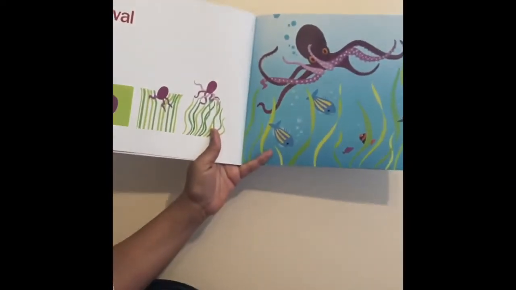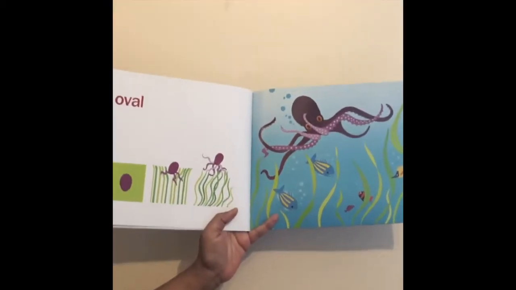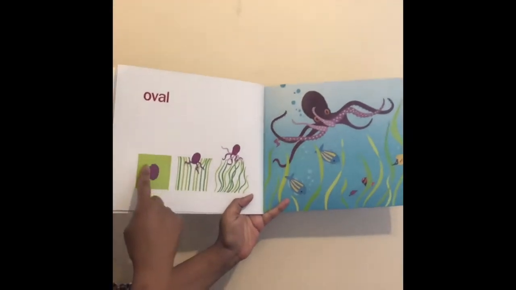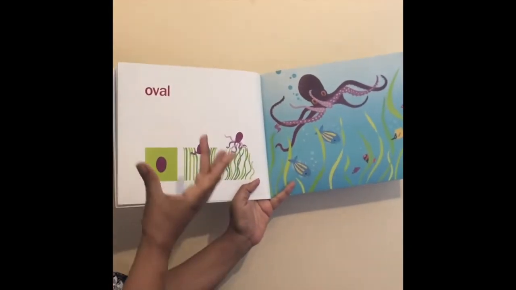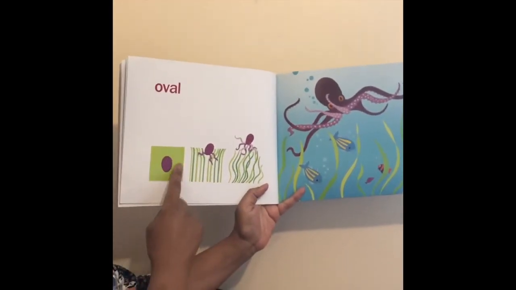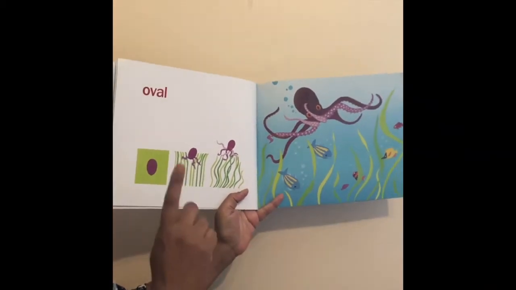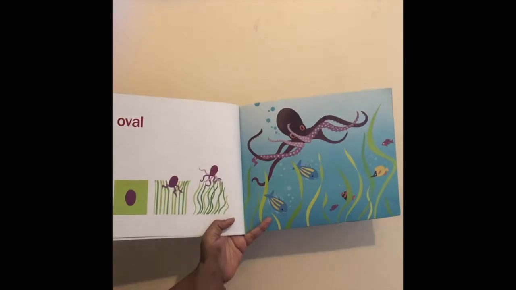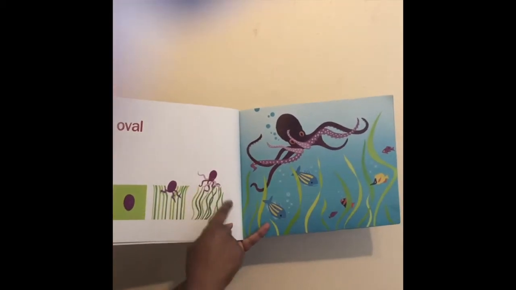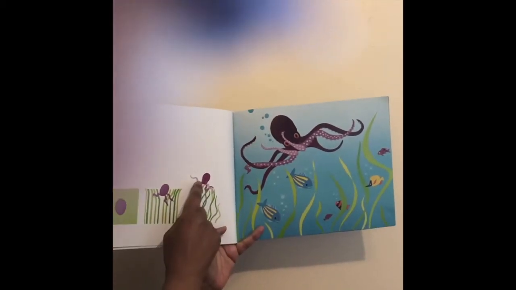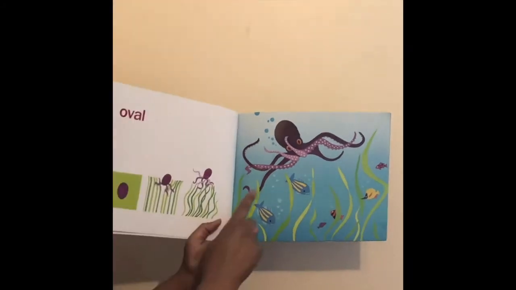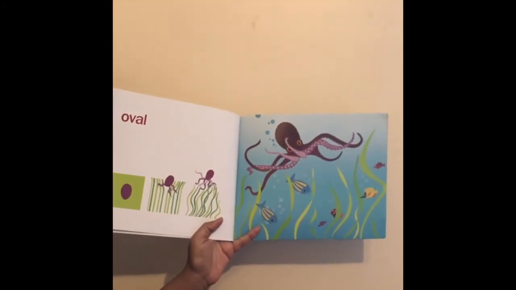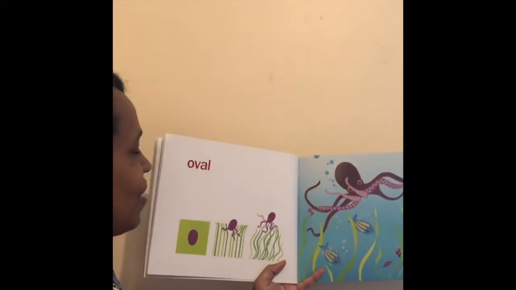Let's look at our next shape. That shape is an oval. An oval. It looks a little bit like a circle, but it's longer. It's an oval. Let's see what the illustrator made out of an oval. Like you put three little legs here, and four, five, six, seven, and eight legs here, and two little circles for eyes. And if you look over there, do you know the name of that sea animal?